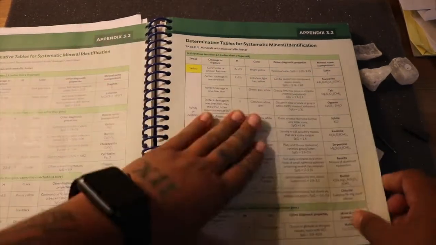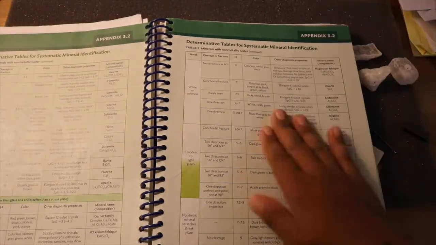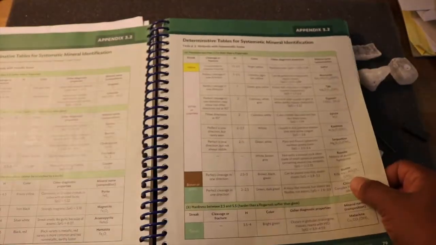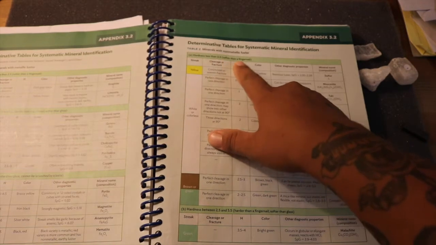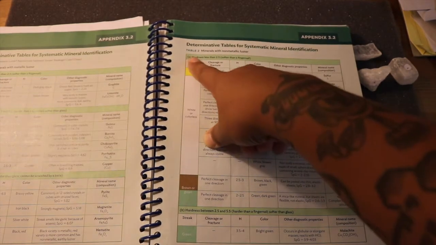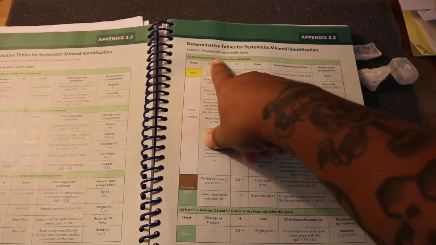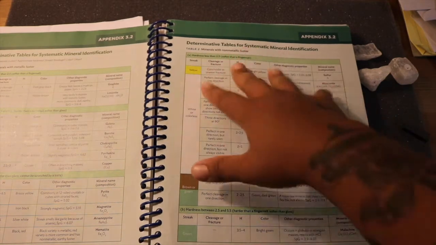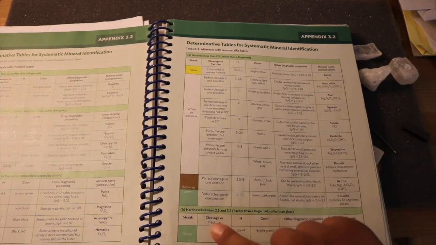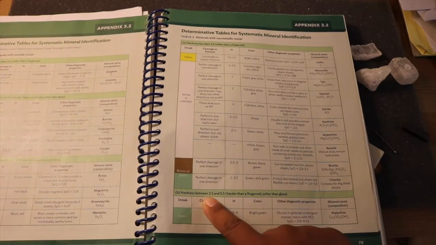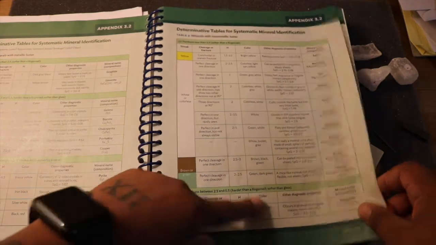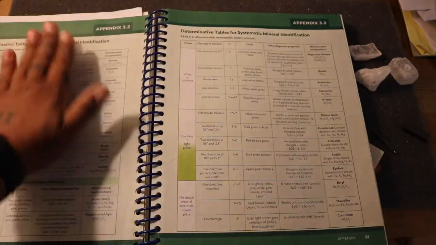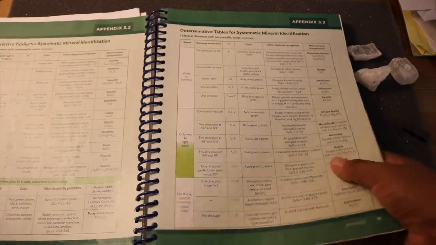So table 2, I have 1 page, 2 pages, 3 pages of non-metallic luster. So what it breaks it up into first is its hardness. So this one is a hardness less than 2.5. So we know that our mineral is definitely harder than 2.5. So now that brings us to a hardness between 2.5 and 5.5. So it could be any of these minerals or these minerals right here.